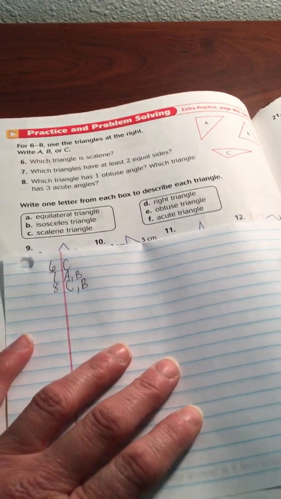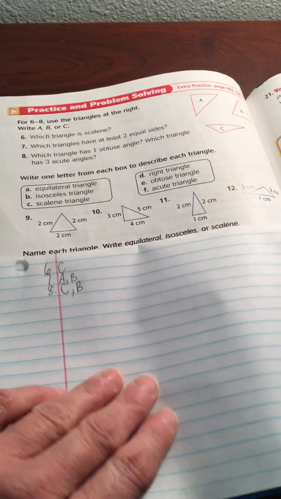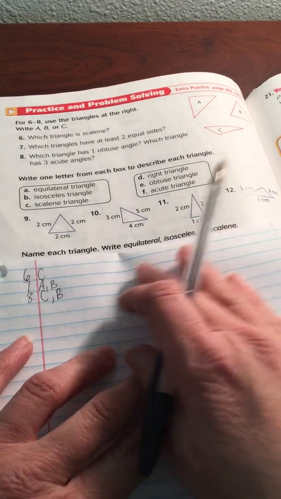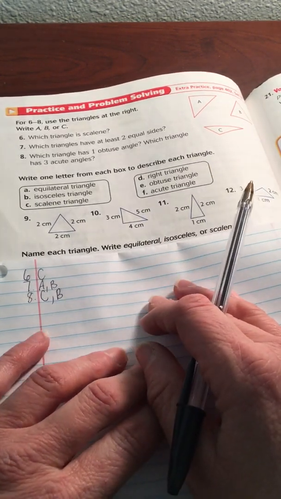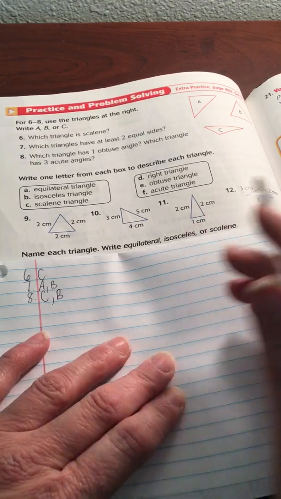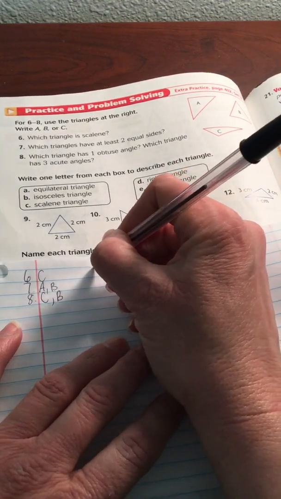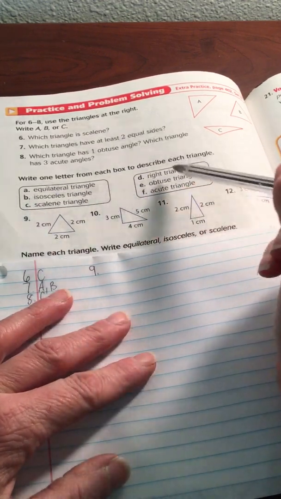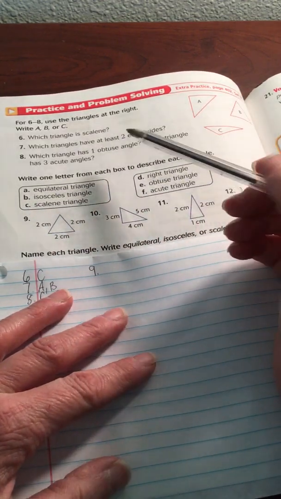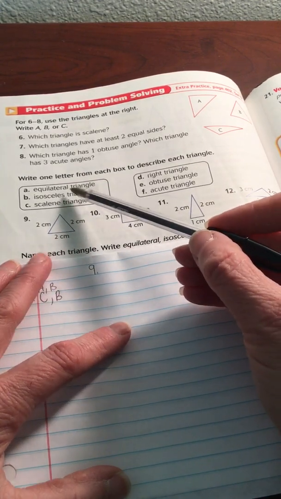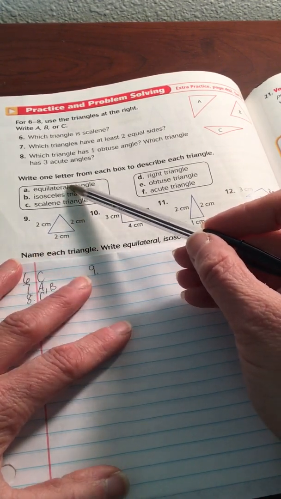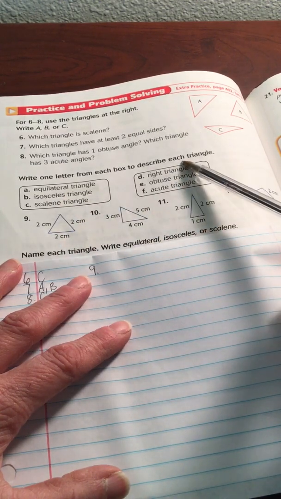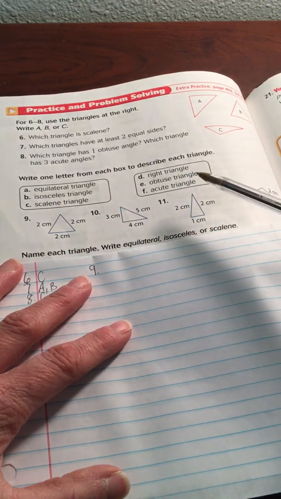Okay, now moving on down the page, we're looking at 9, 10, 11, and 12. And I'm just going to scoot along here. It says write 1 letter from each box to describe each triangle. Now, I'm going to start with number 9 here. And they want us to write 1 letter from each box. I'm going to look at the boxes first. These look to me like they're describing the sides: equilateral, all sides equal; isosceles, 2 equal sides; and scalene, no equal sides. And these look like they're talking about the angles.